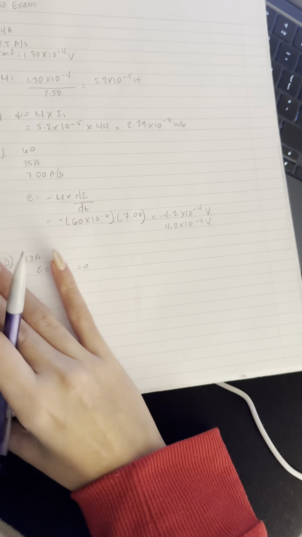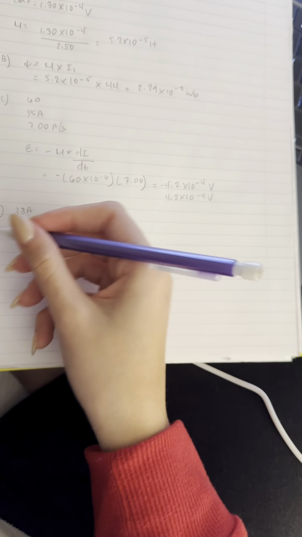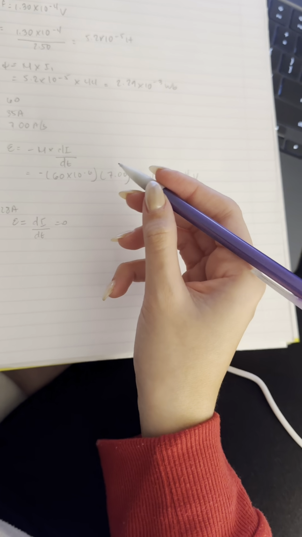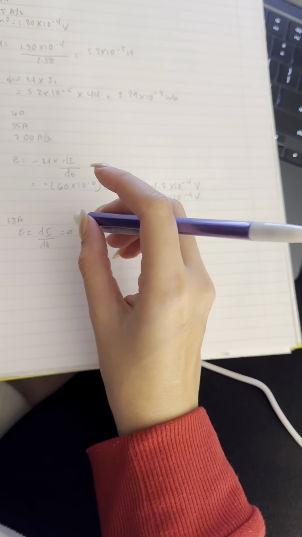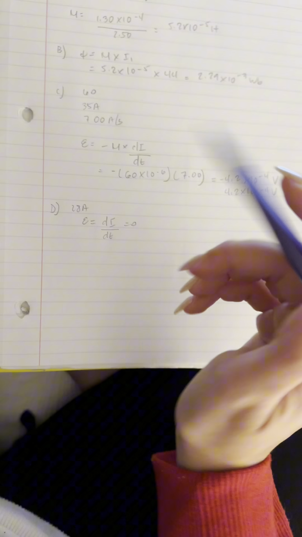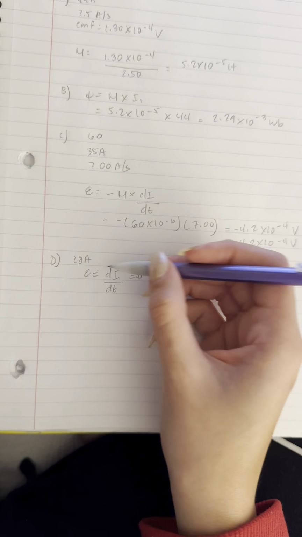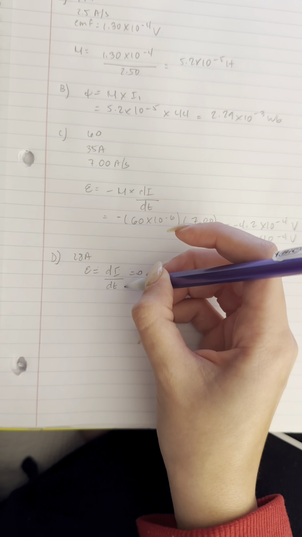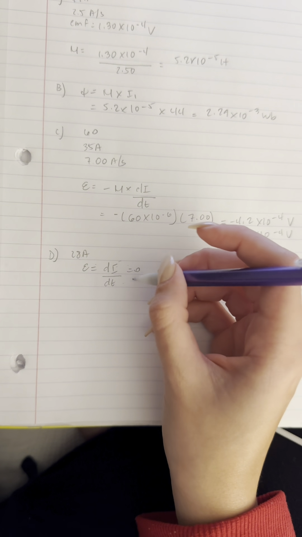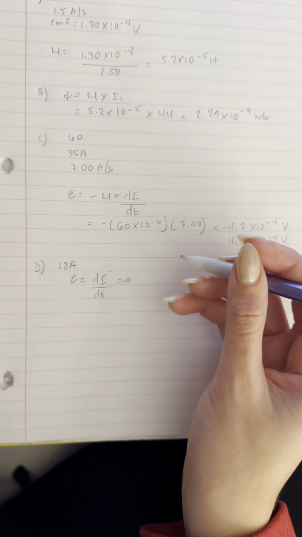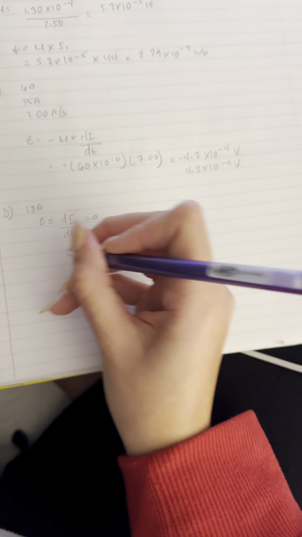Well, actually, what am I doing? I'm sorry. E is equal to M di divided by dt, and di divided by dt is 0. So that is our answer for part D.